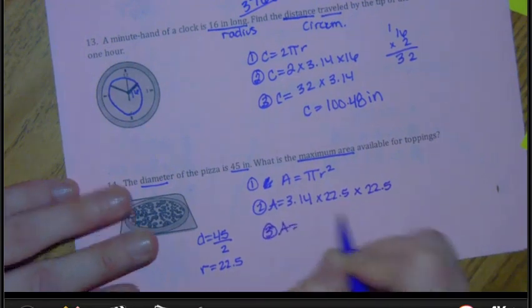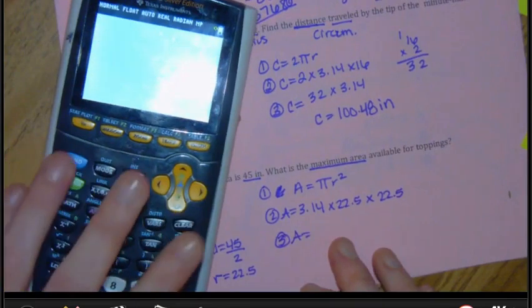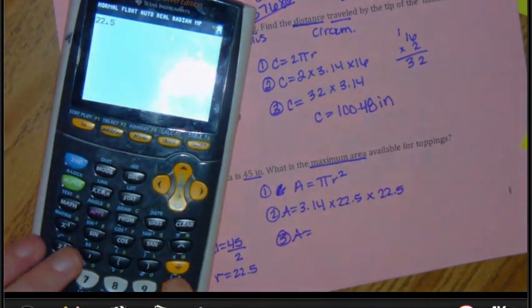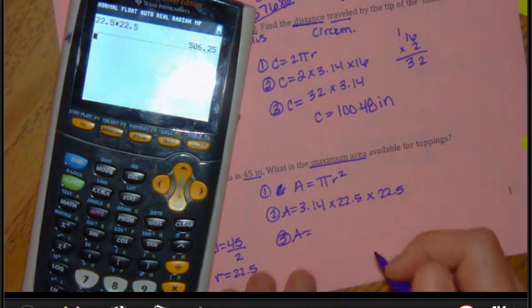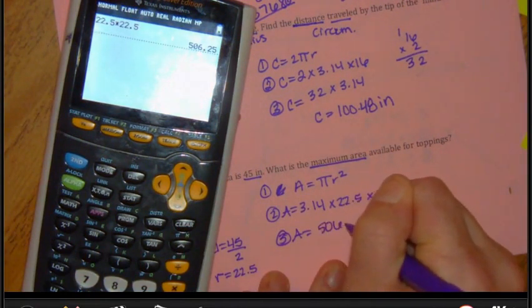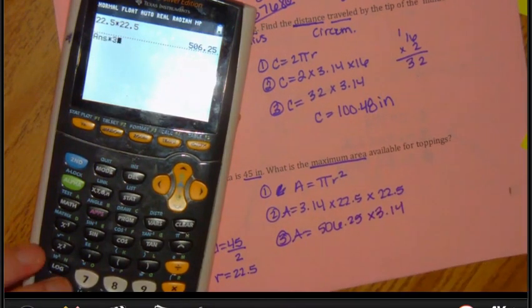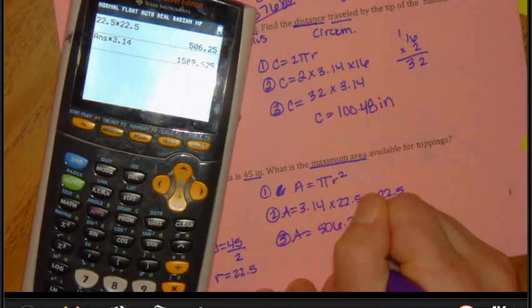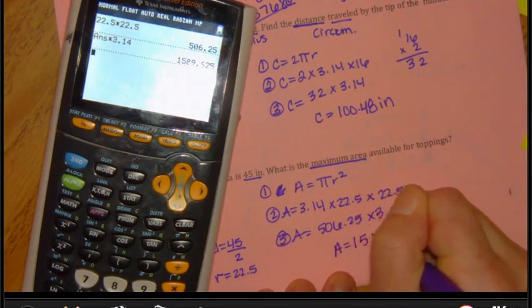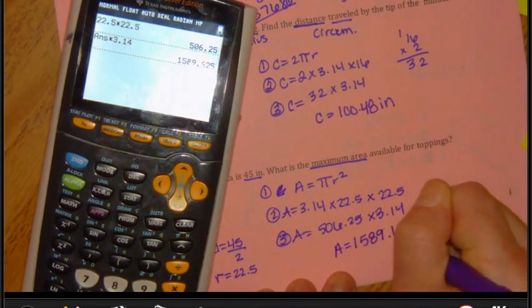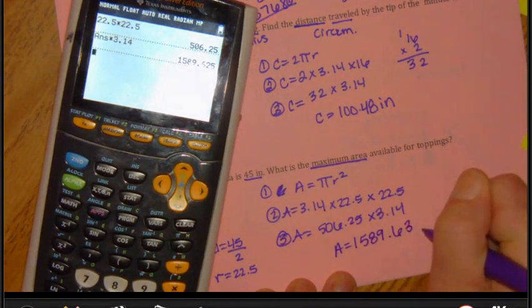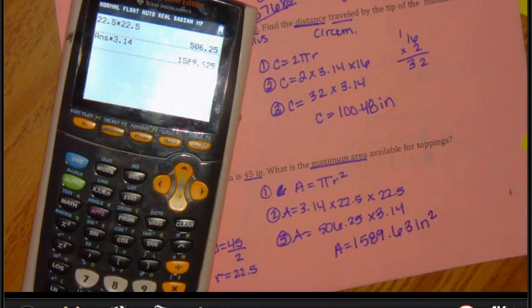And then we're going to solve. All right, we're going to use our handy dandy calculator because this gets really large. 22.5 times 22.5 is 506.25 times 3.14. And our area is 1,589.63 inches squared, rounded to the hundredths.